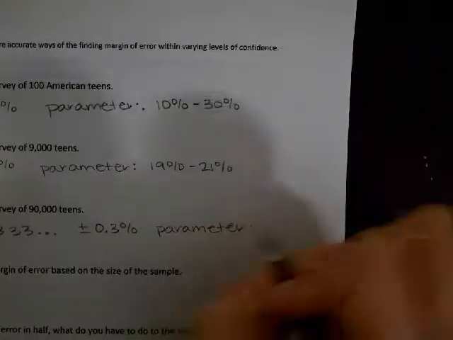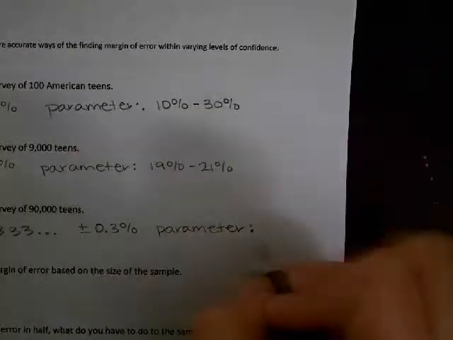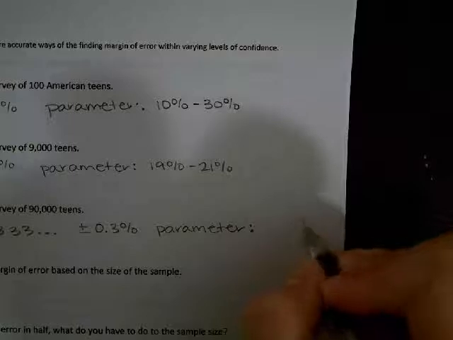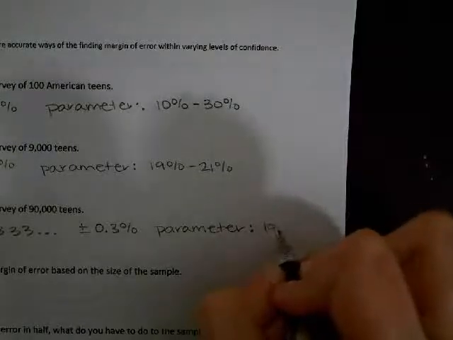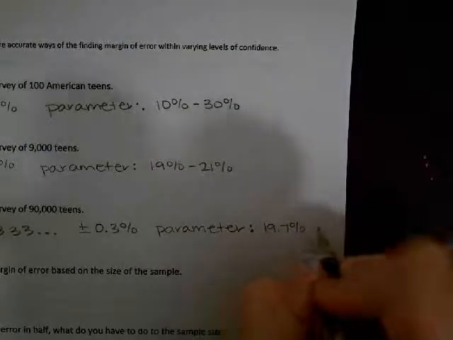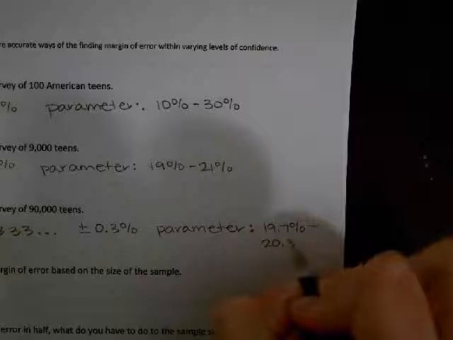So this means that the parameter would be 19.7% to 20.3%.